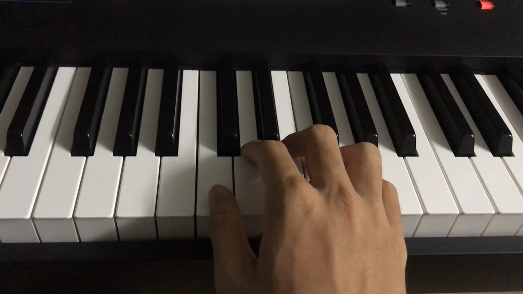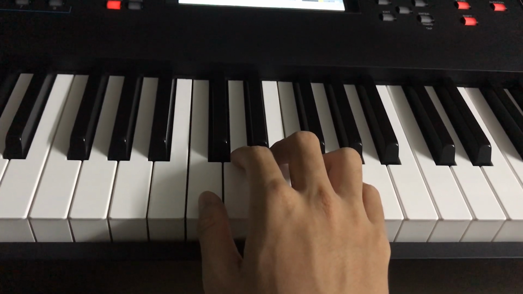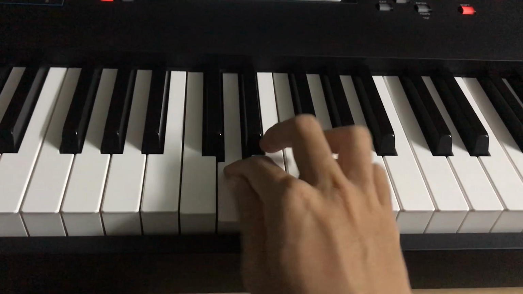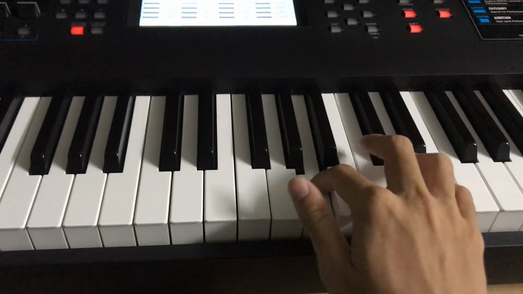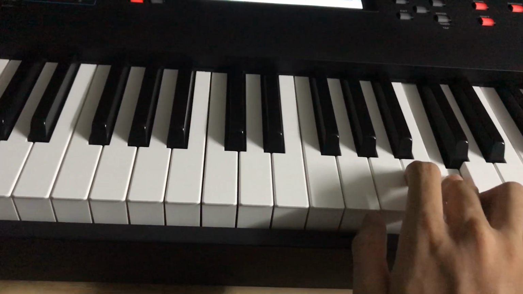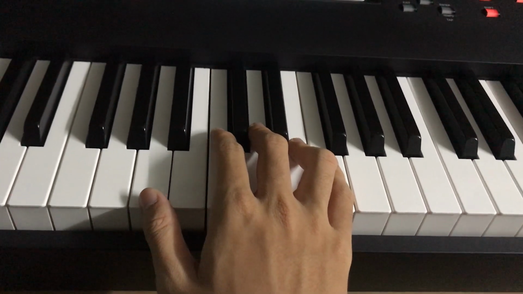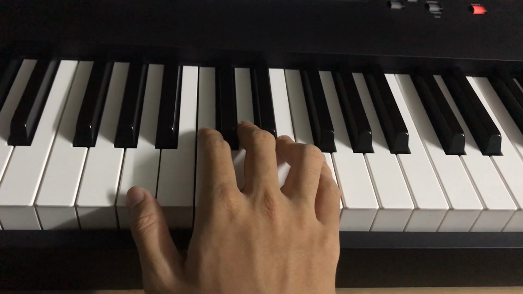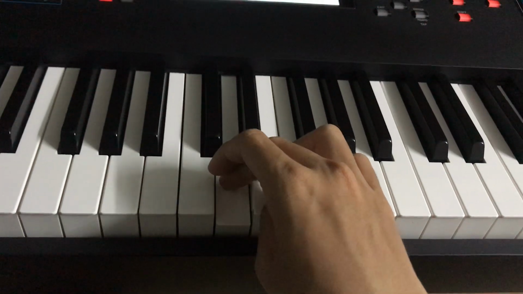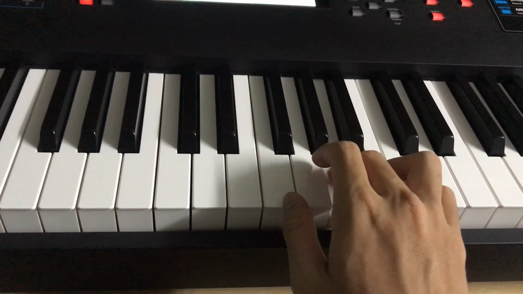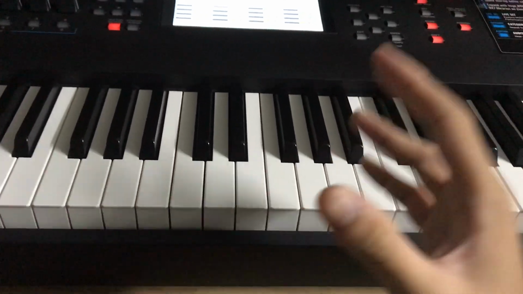So when we do the C major pentatonic scale, it will be like this: C D E G A C, right? And when we do the A minor pentatonic scale, it will be like this: A C D E G A. As you guys have noticed, they are all similar notes.